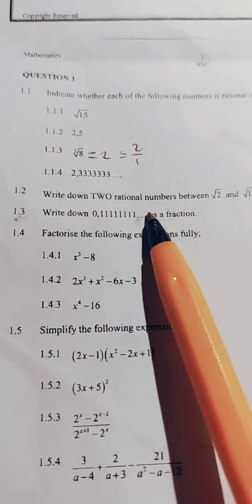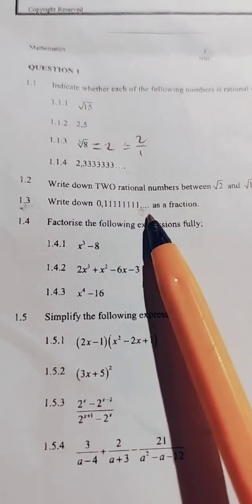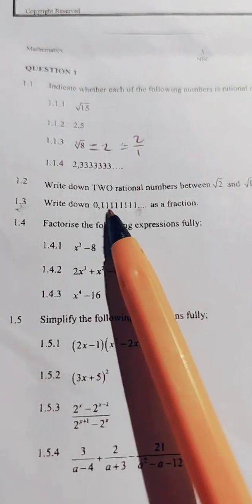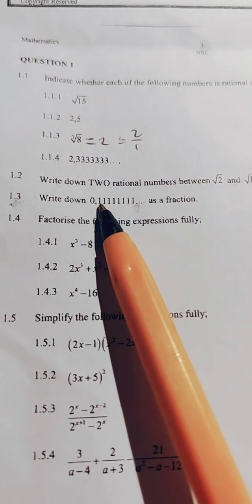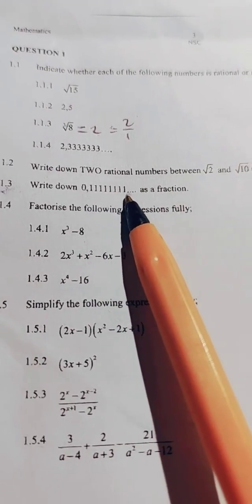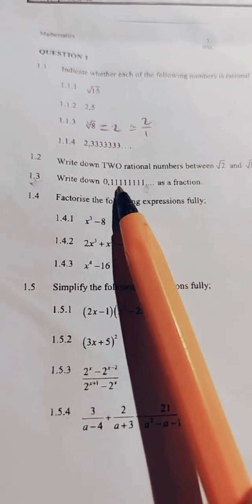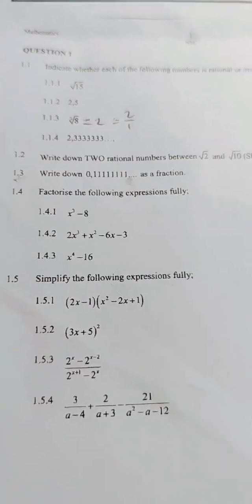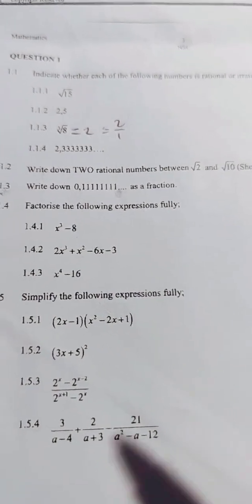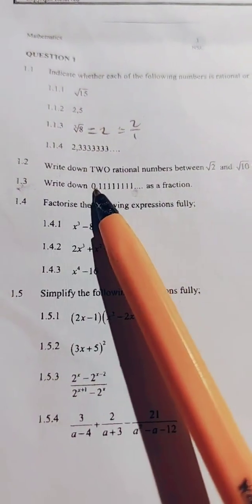The inference here is that the ones are repeating. The ones are repeating because they are repeated quite a few times, and then they put the dot dot dot. So this is to infer that the numbers are recurring, which means that we need to apply the method that we know we ought to use whenever we want to show that a number is recurring. So we let x be equal to 0,1111, a few ones, and we say that's equation 1.